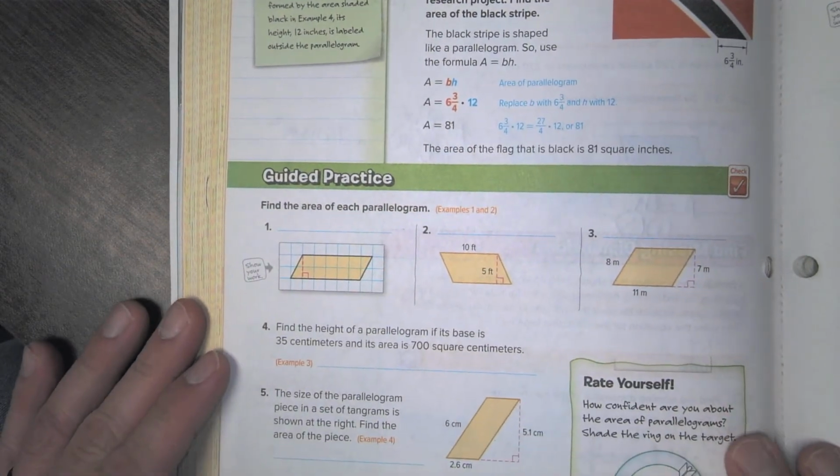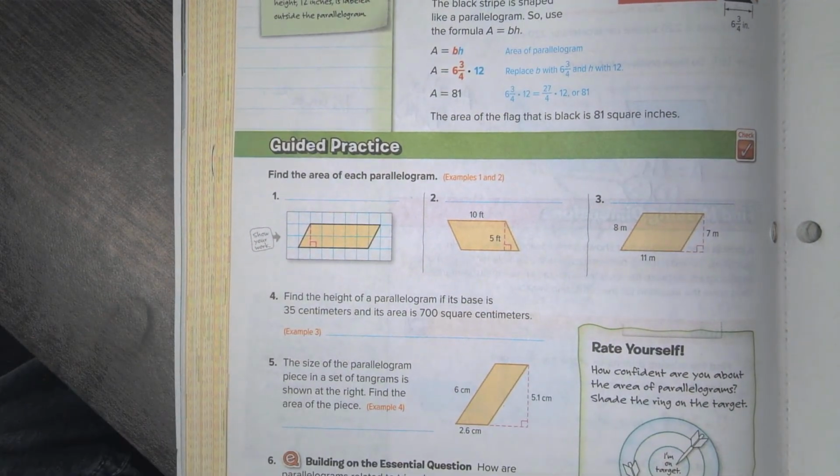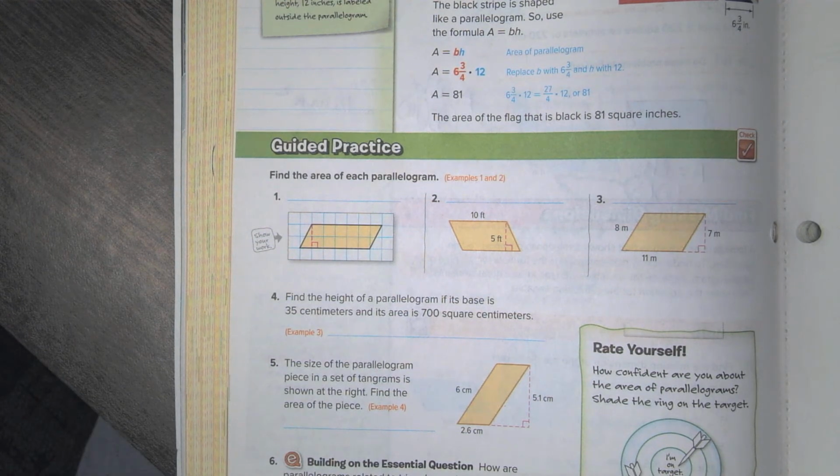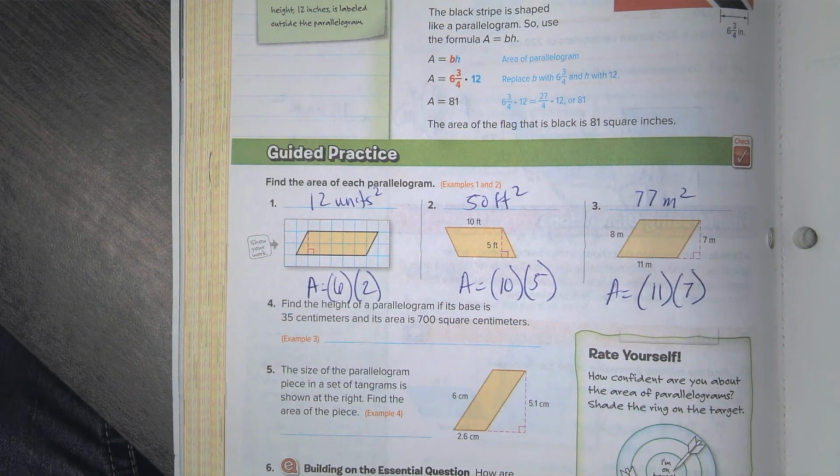So right now I want you to get with a partner and do 1, 2, and 3 on page 664. Once again, area is just base times height. That's how you find these every time.